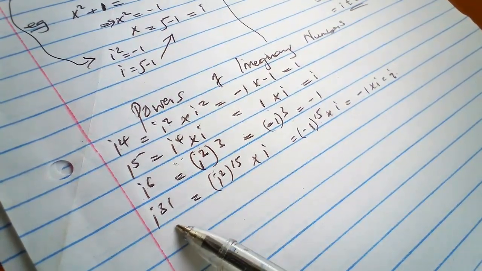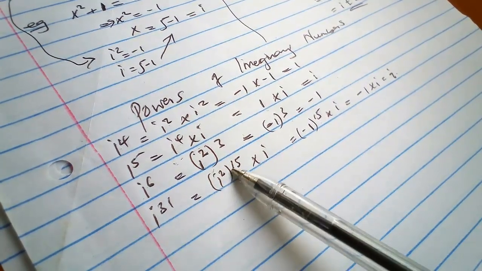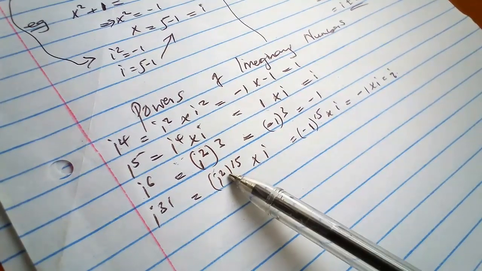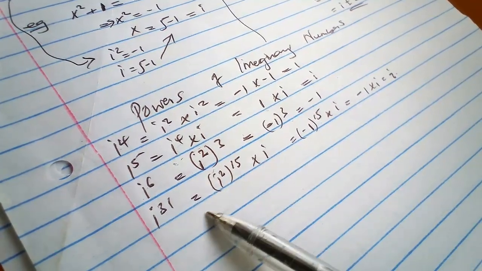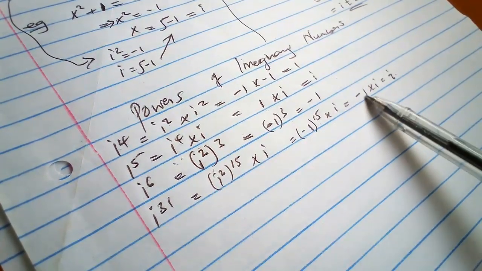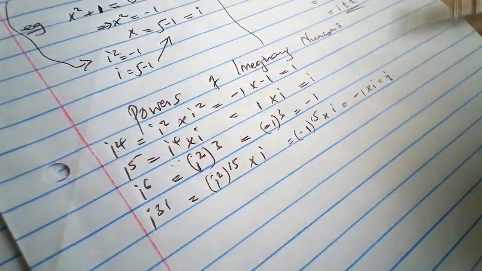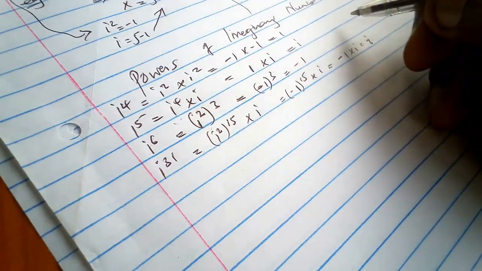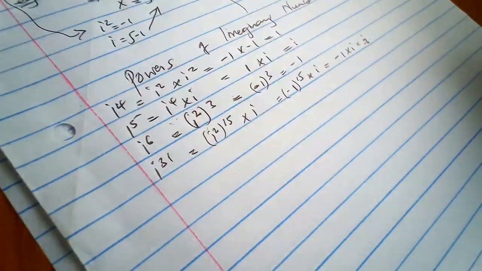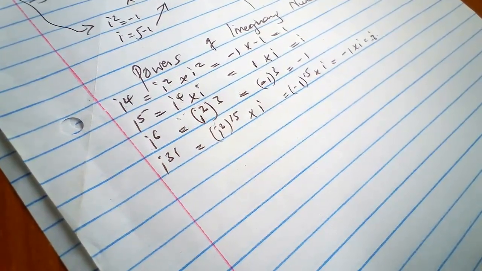So you have i raised to the power 1, whereby i squared in the bracket raised to the power 15, if you multiply by i, you get -i.